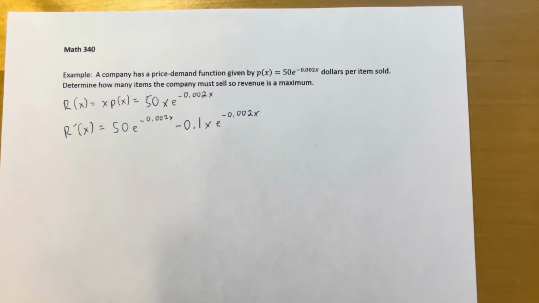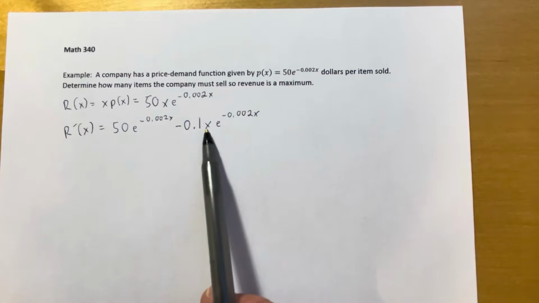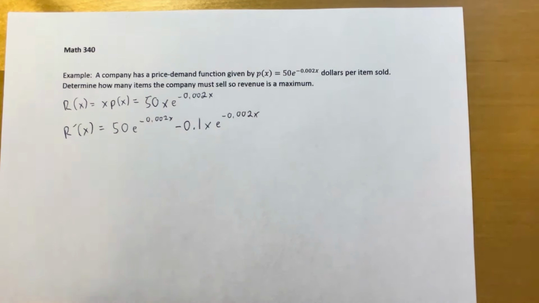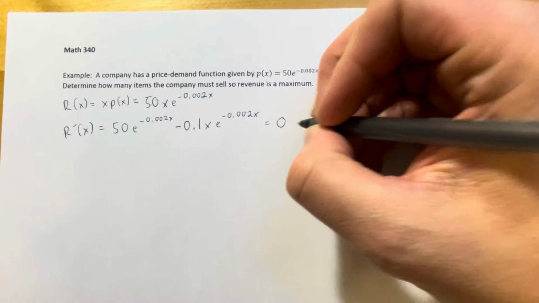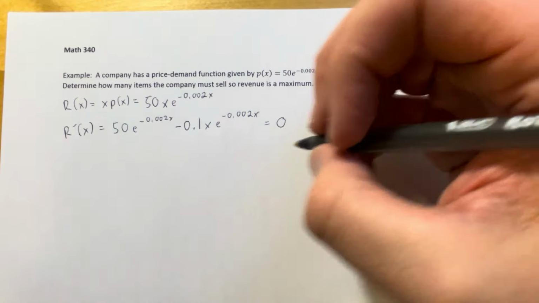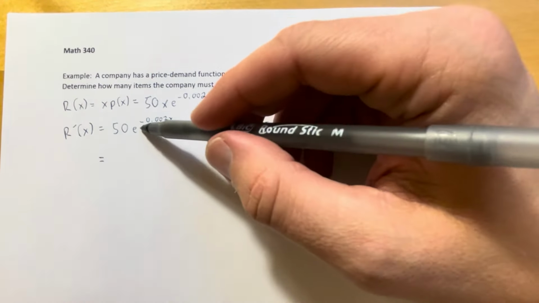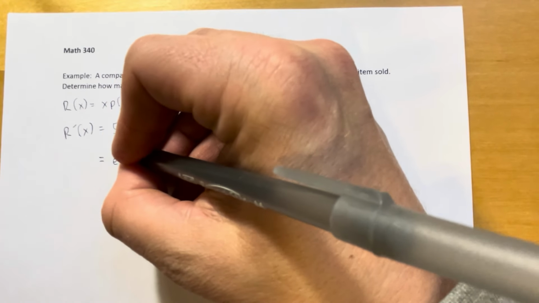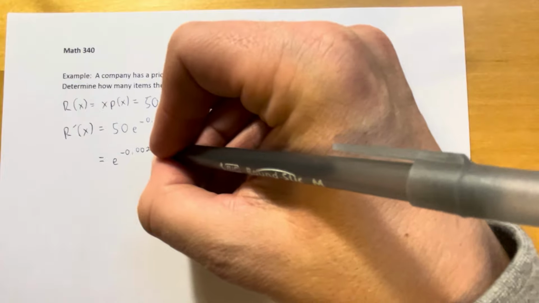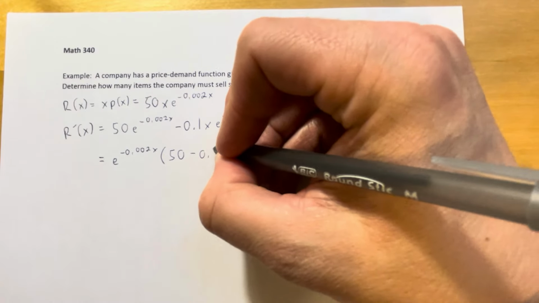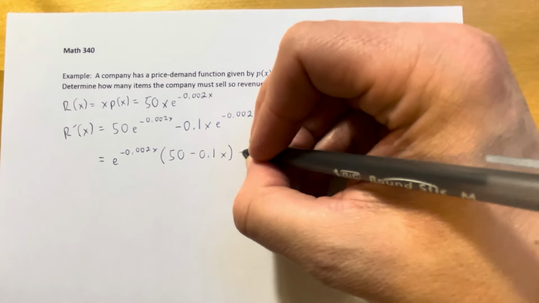So next what I want to do is figure out where any critical values occur. Now this function is composed of polynomials and exponential functions, both of which are defined everywhere. So I'm not going to get any critical numbers where r prime fails to exist. I'm only going to get those where it's equal to 0. We're going to set that equal to 0 and attempt to solve it. So to do that, what I'm going to do is factor this exponential out. So I have e to the negative 0.002x times 50 minus 0.1x, and that is equal to 0.